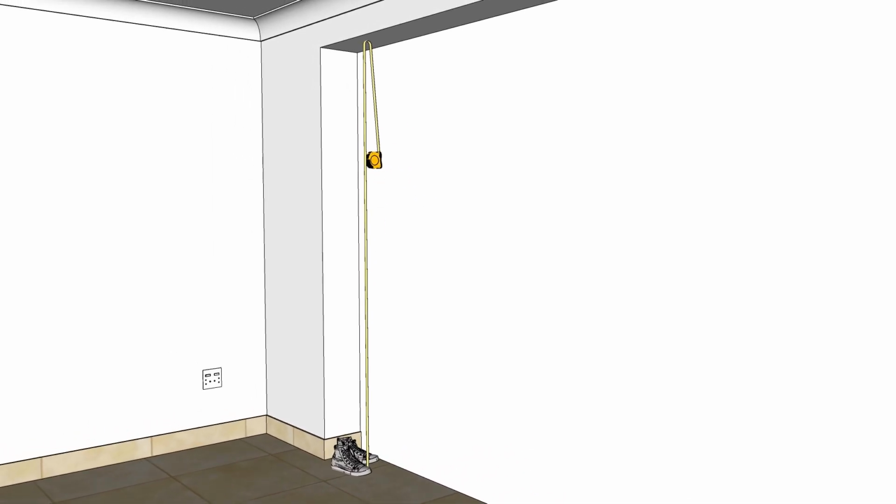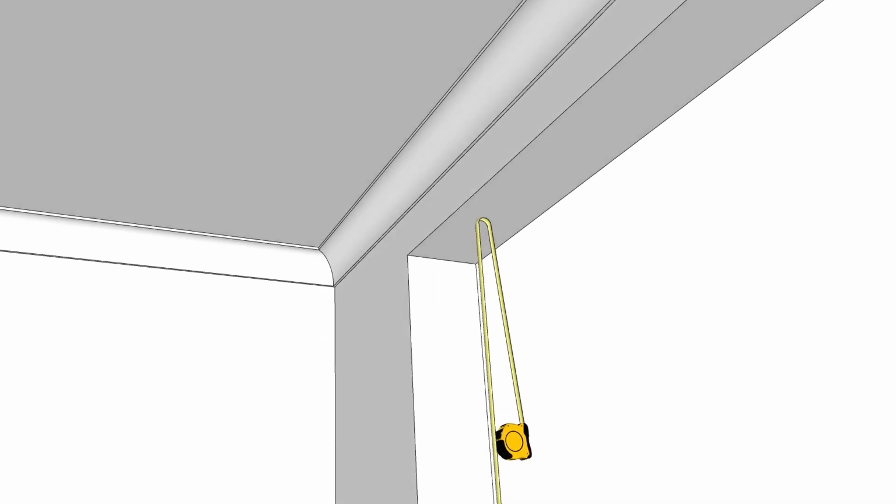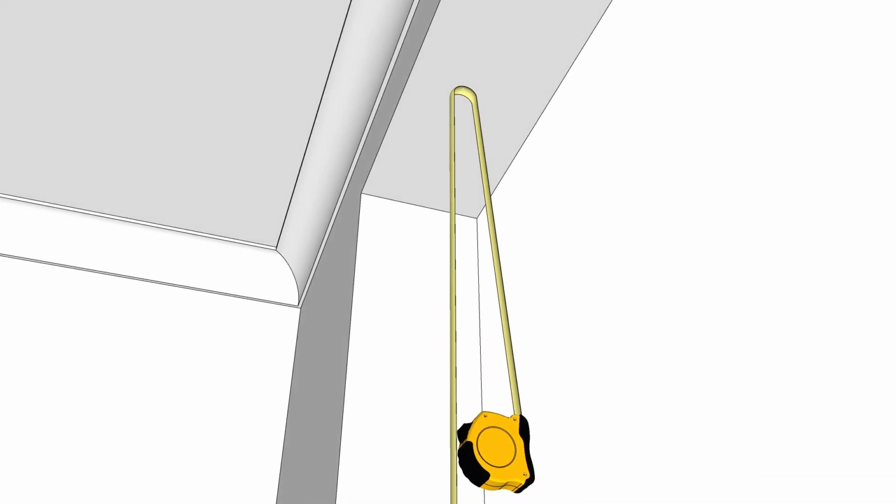Then extend the tape measure upward, bending it against the bottom of the beam. The measurement should be taken where the measuring tape touches the bottom of the beam. To compensate for the bend in the tape, you then subtract 3 mm from the measurement. Enter the height next to the beam on your floor plan.